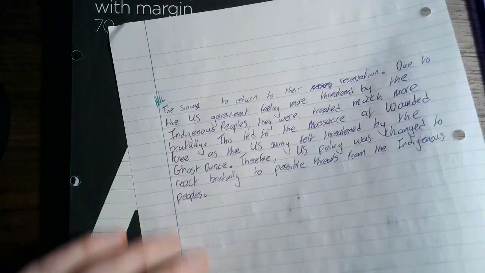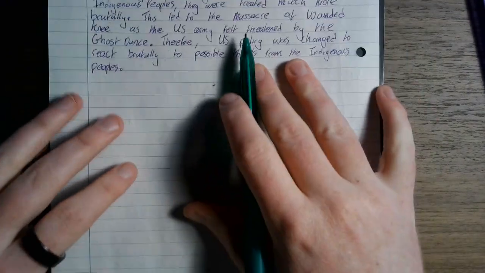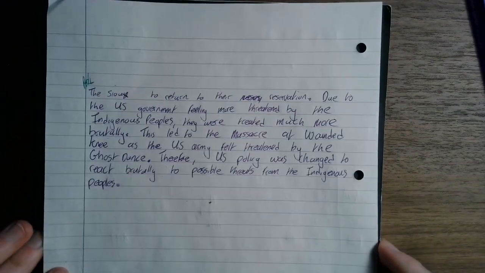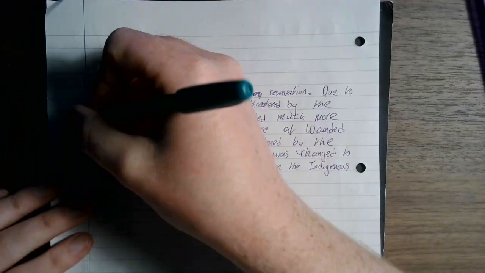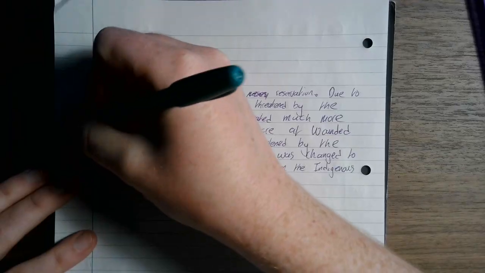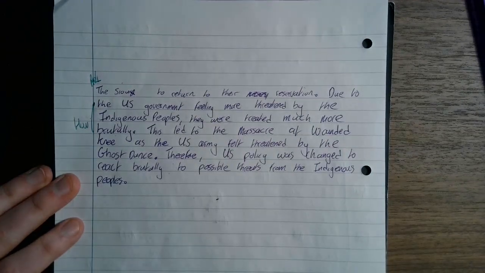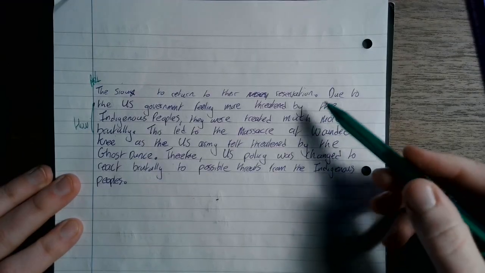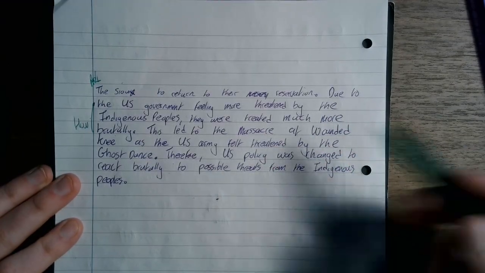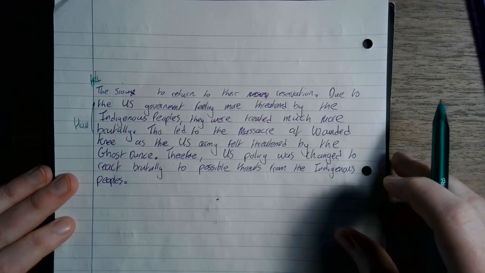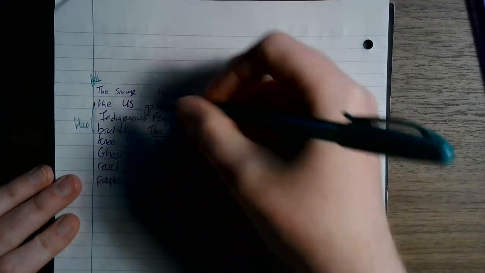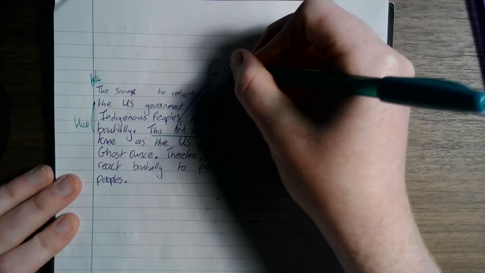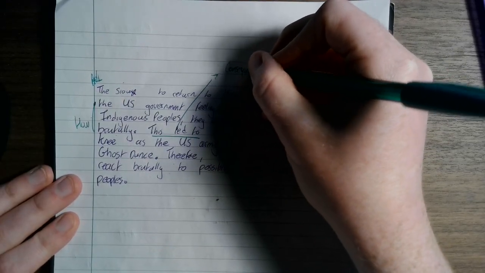But let's continue, let's have a look at my explanation. Due to the US government feeling more threatened by the indigenous peoples, they were treated with much more brutality. So here, there is my how. So how did it lead to the fact that they viewed them more as a real threat? Well, because they lost, it led to them treating the indigenous peoples more brutally. This led to the massacre at Wounded Knee. So again, I've nicked this phrase here. That's a classic consequence phrase there.